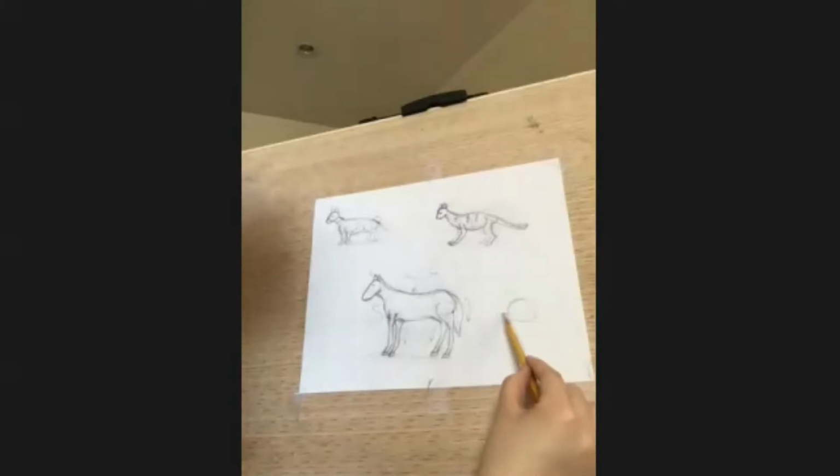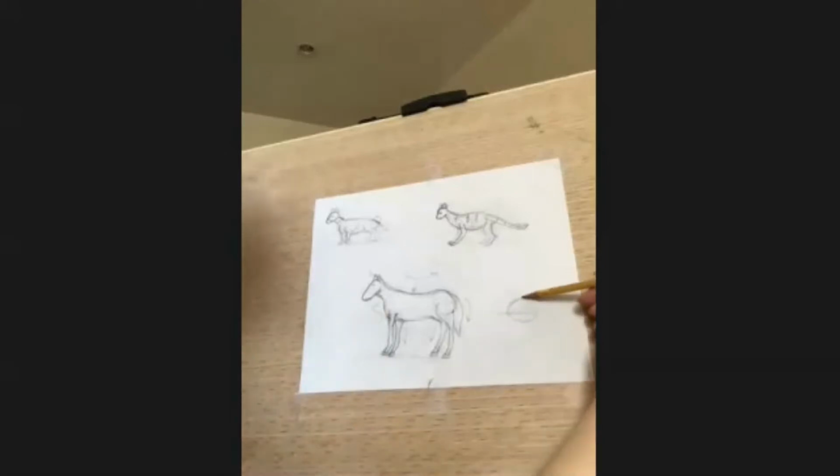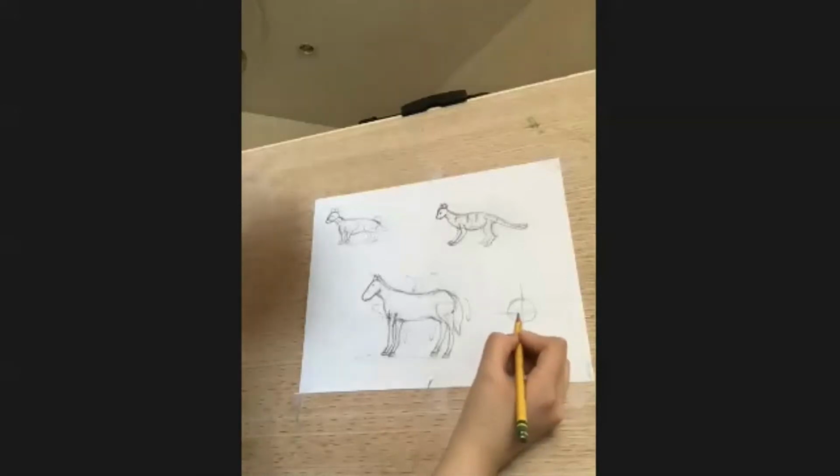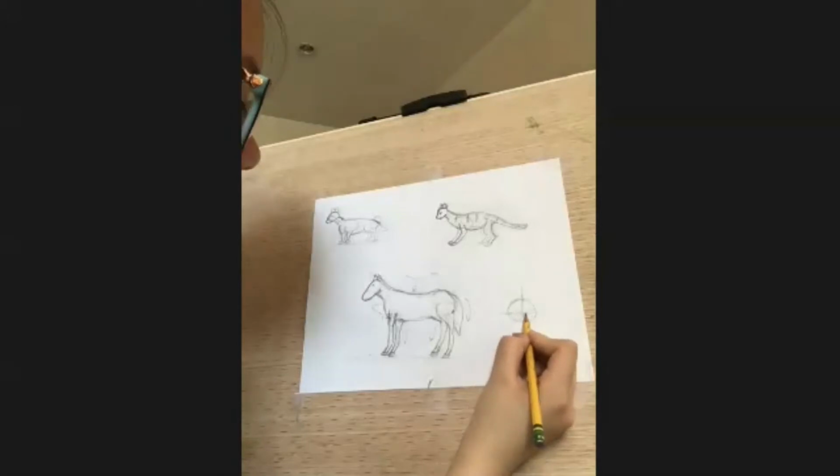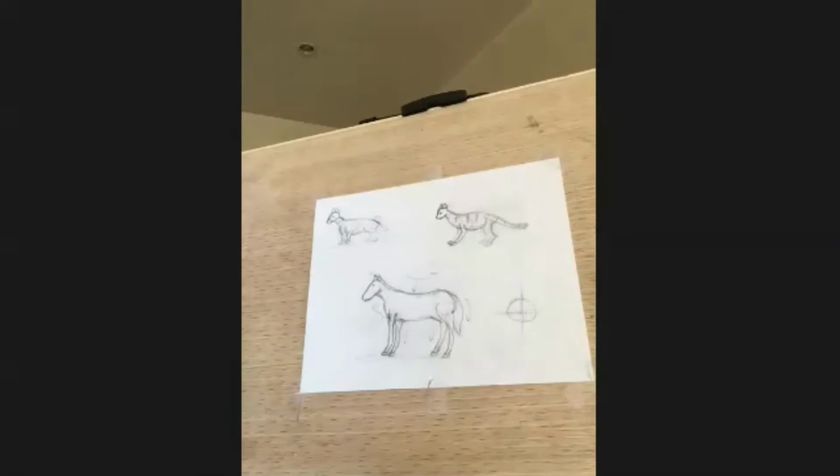You want to split this up using guidelines. So split it in half, and then split the bottom to top in half as well. All right, and then you want to leave some space here and leave the same amount of space here. A good way to draw animals is to always assume that their face is symmetrical. Most animals' faces will be symmetrical, so it's really easy for you to draw or figure out the spaces between each feature.